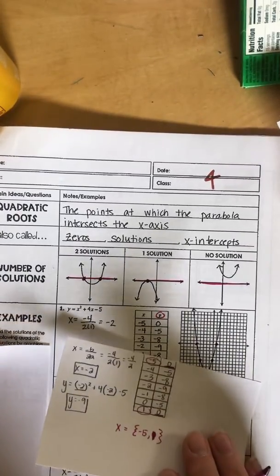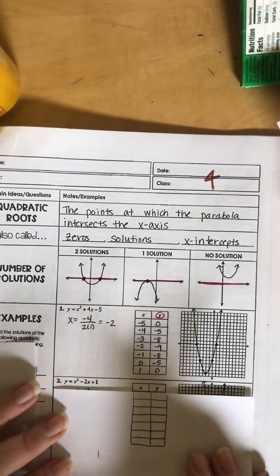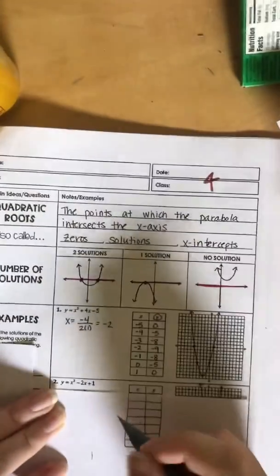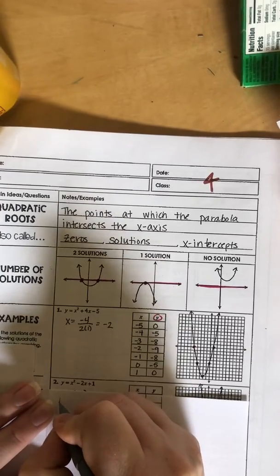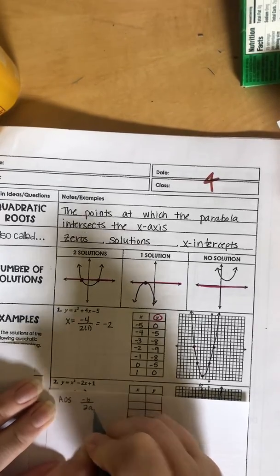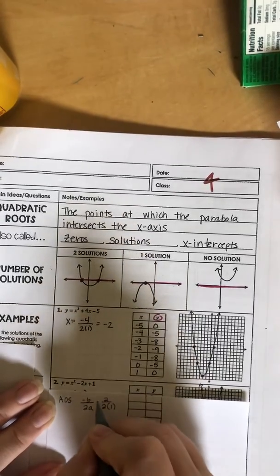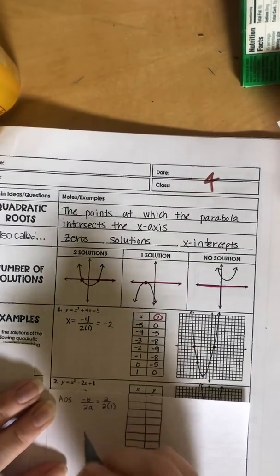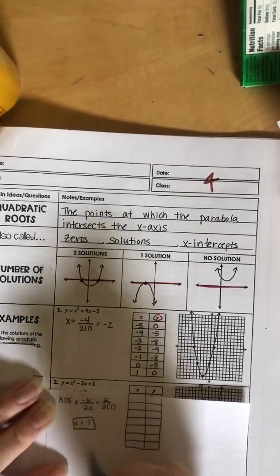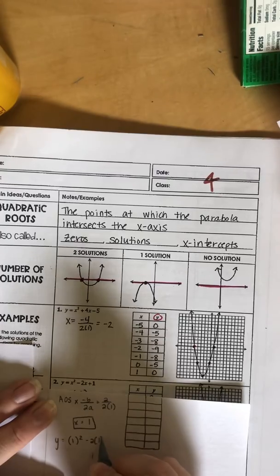For this one, let's just do number 2. All right. Again, axis of symmetry. So negative b over 2a is 2 over 2 times 1. And then that would be 2 over 2, which is going to equal 1. Plug it into the formula. So y equals 1 squared minus 2 times 1 plus 1.